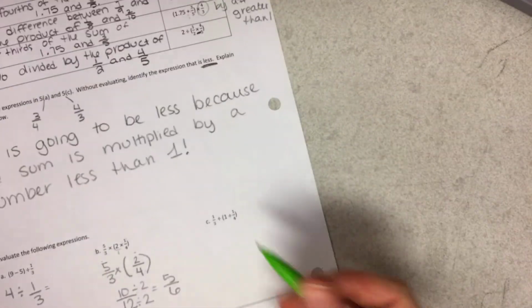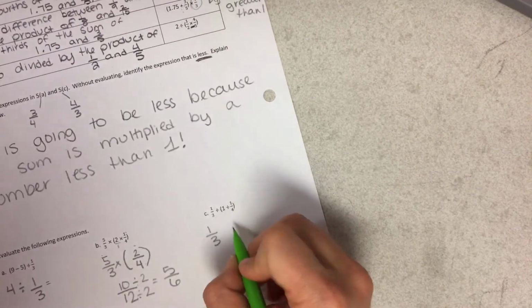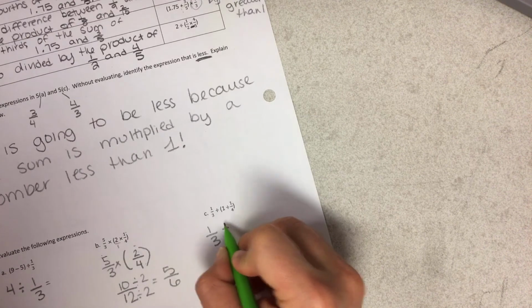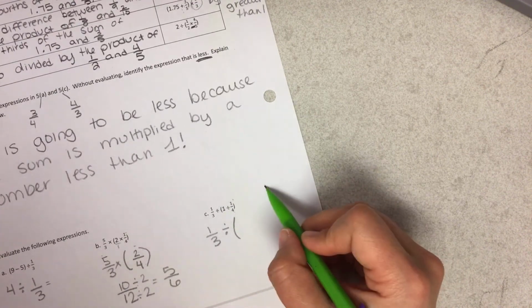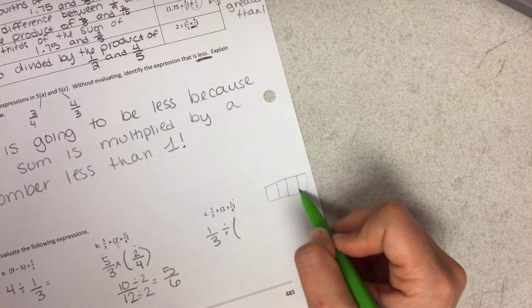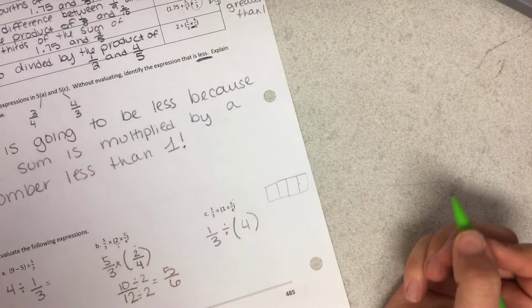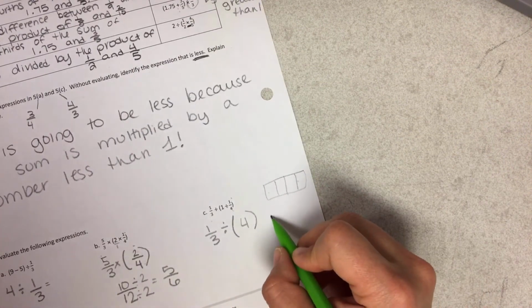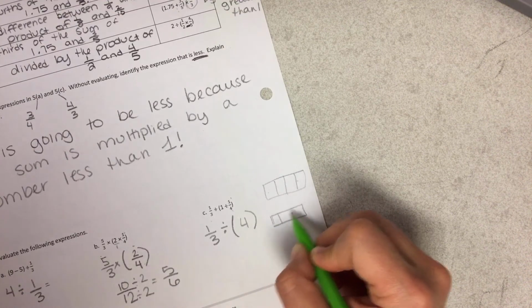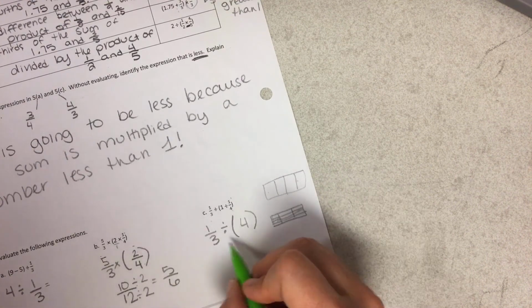Okay, this next one, I have to do what's in parentheses first. 1/3, I'm going to divide it by, and then I've got 1 divided by 1/4. So if I take 1 divided by 1/4, what do I have? I have 4. Okay, so then I'm going to take 1/3 divided by 4. If I have 1/3, and each of those I split into 4s, I'm going to have 12.